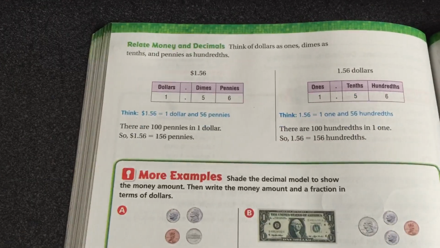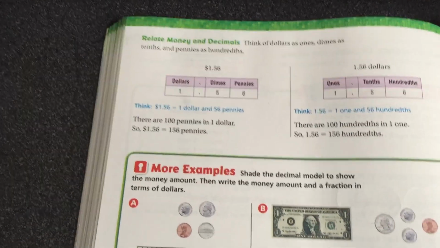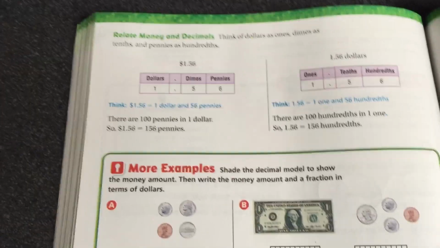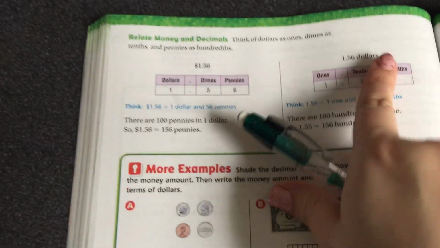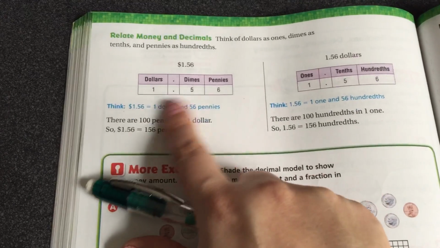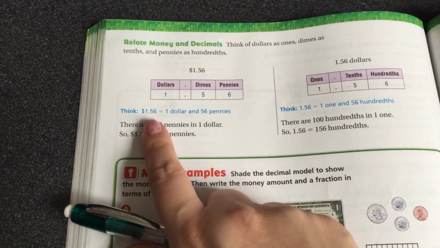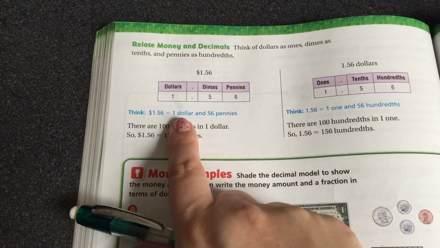It says, think of dollars as ones, dimes as tenths, and pennies as hundredths, which is what we just talked about. So they took the dollar amounts and wrote them into the place value charts that we've been using in other lessons. It says, think $1.56 is $1.